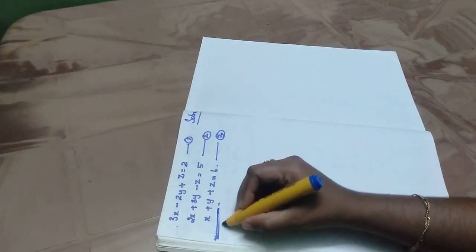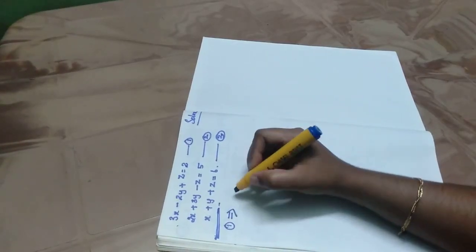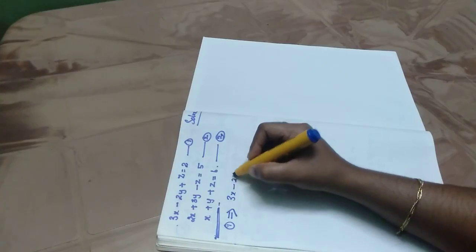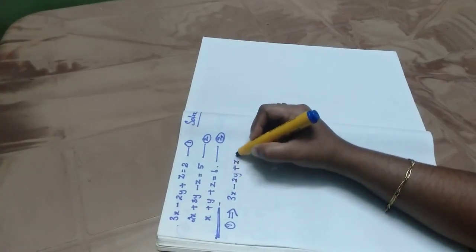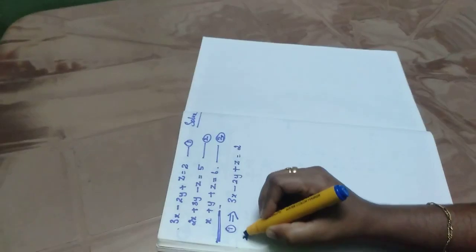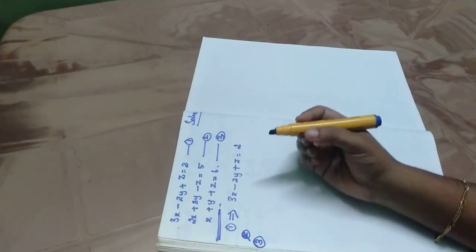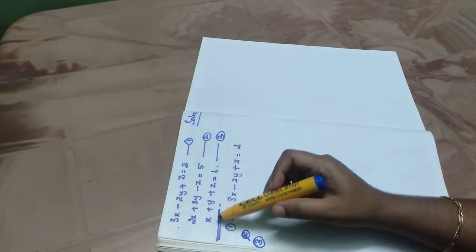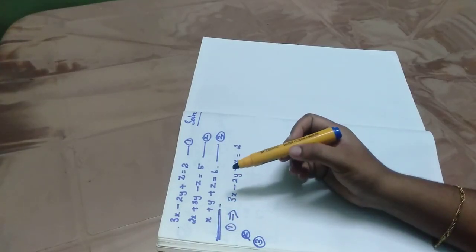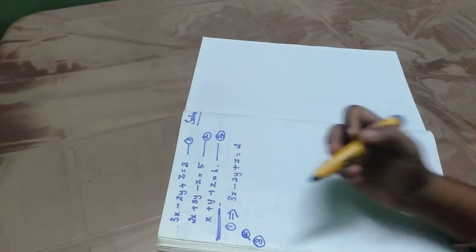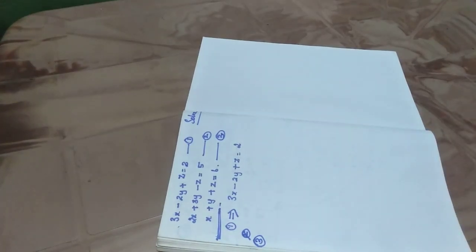So first equation, that is 3x minus 2y plus z, which is equal to 2. Now second equation, and your third equation, okay, take the third equation, choose any one and let it cancel. Okay, let it cancel and come to a two variable form. In everything this is not possible, but here it is possible. As a basic, here it is possible.